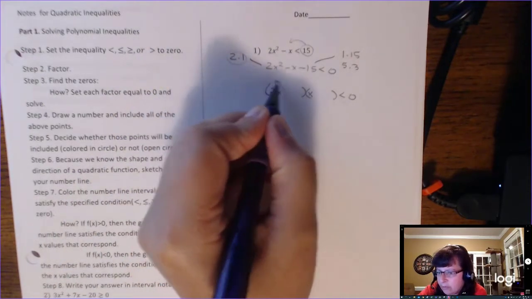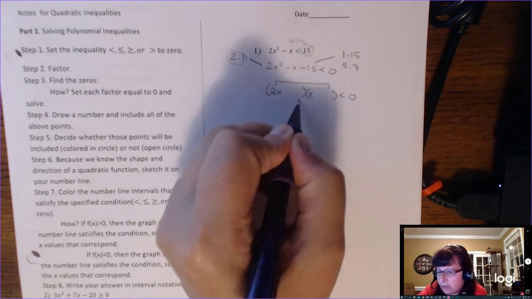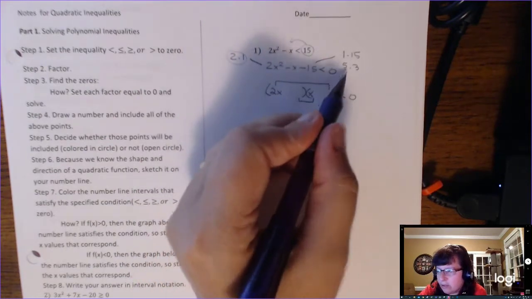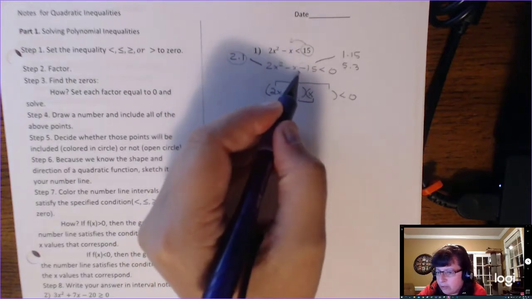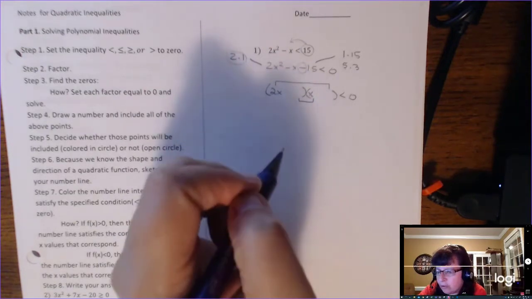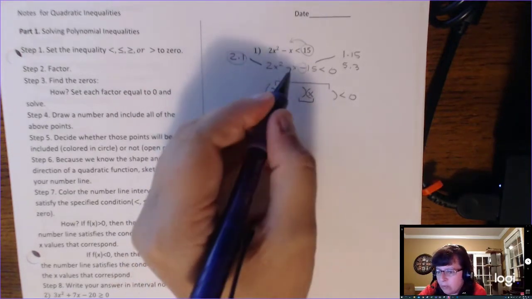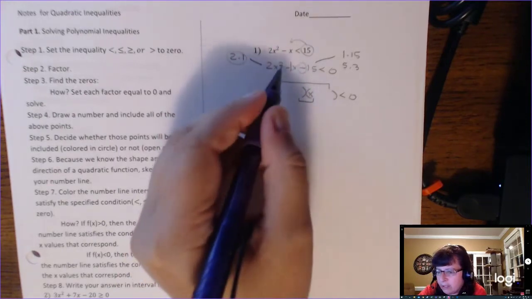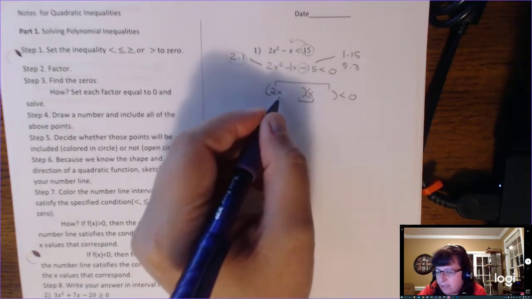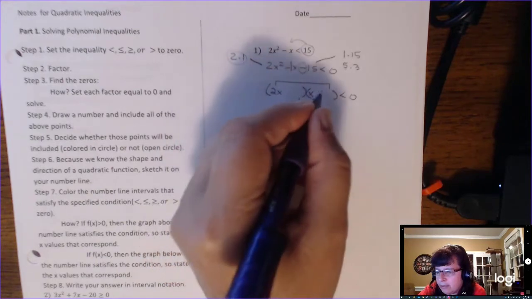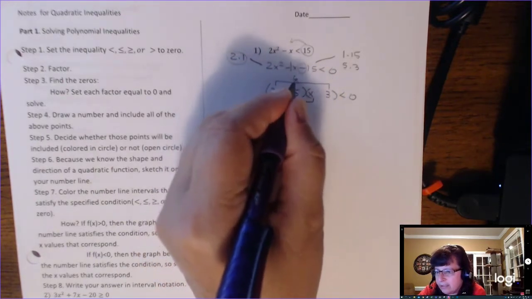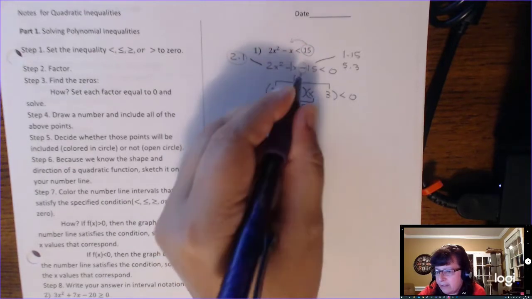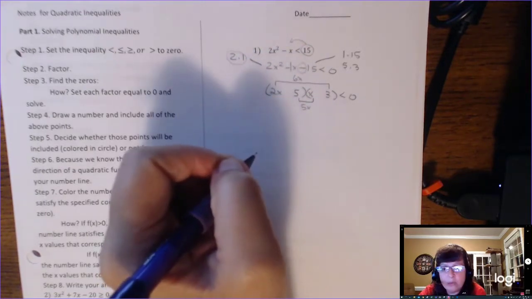And then we have to check our outer terms and our inner terms. And remember, I said start with the numbers closest together, and we want the outer terms and the inner terms to subtract to be 1. I'll deal with that negative in a minute. And so if I put 3 here and 5 here in the front, I get 6x and 5x, and they do subtract to be 1.